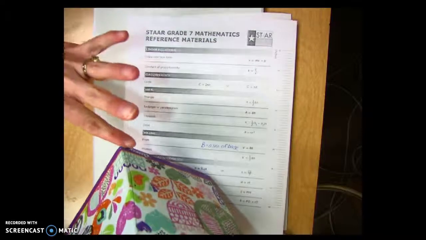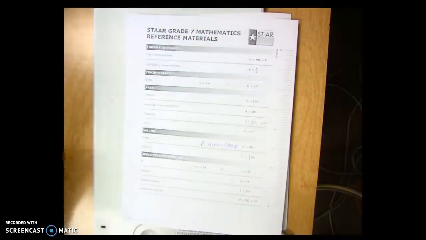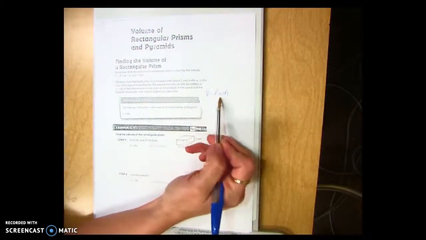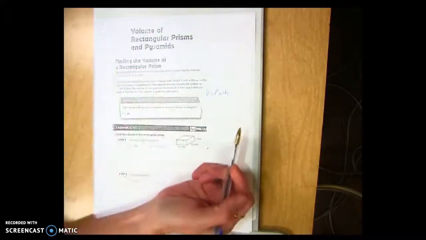So if I can do 6 layers all the way up, then I would multiply that 50 times the height, which would be the 6. So that is why this is the formula that you're using. Length times width times height, it still works. Because if my length was 5 and my width was 10, then the area of the base would be 50. And then I could multiply it by 6, however many layers that I need.